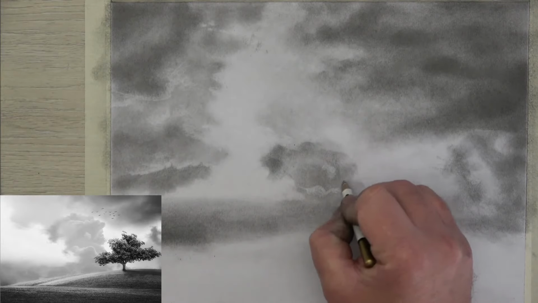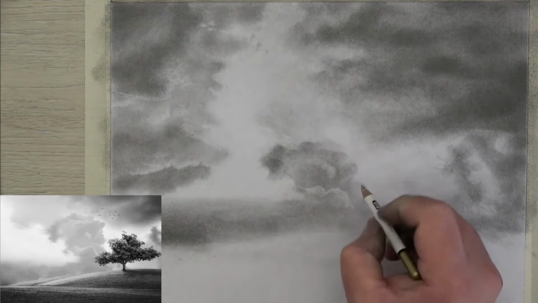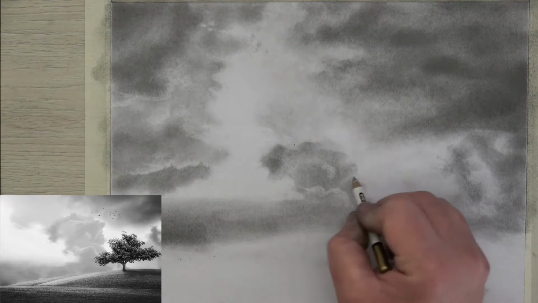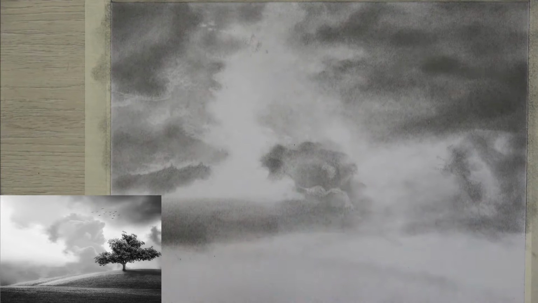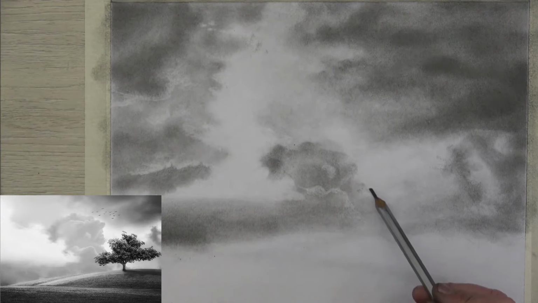Here we've got this guy, he's coming down around here somewhere. There's that guy, he's got a few little flyaway puffy bits, so we can use the pencil for that.